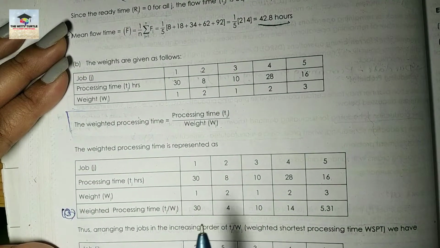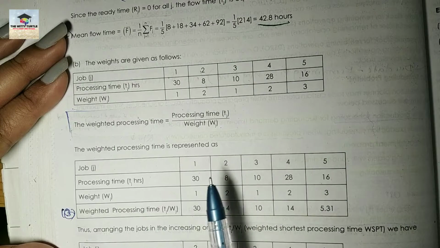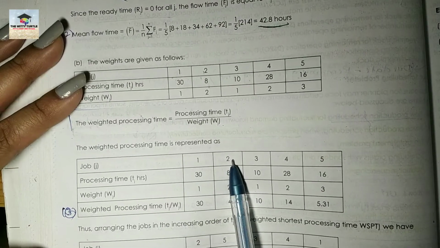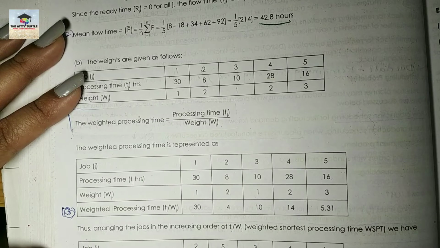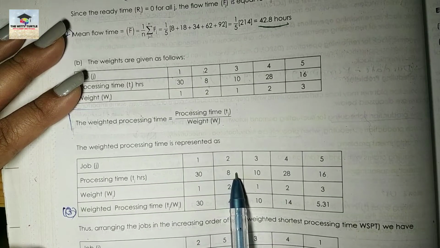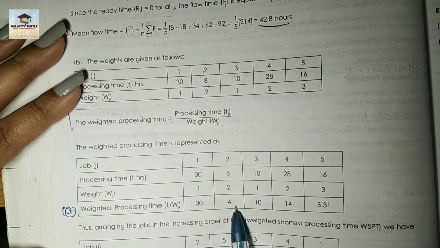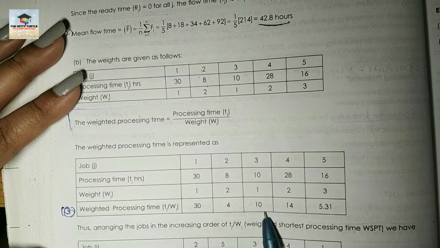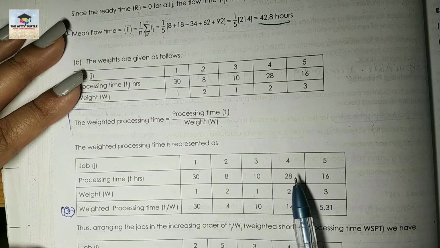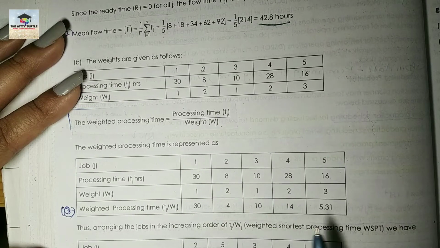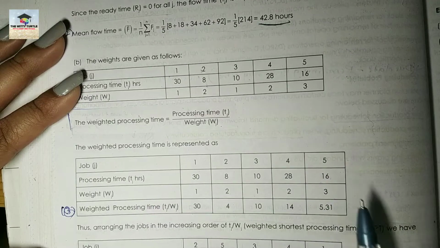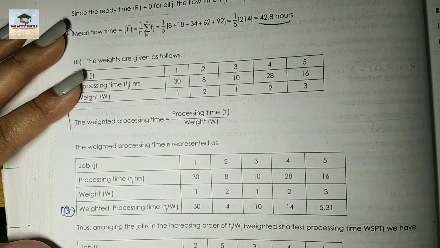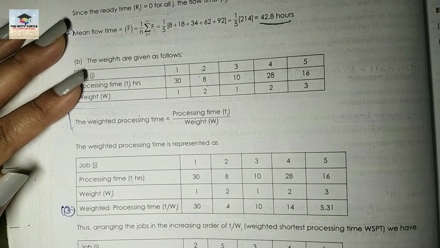Okay. The next thing is what? Similarly for job 2, your weighted processing time will be how much? It will be 4, because your processing time is 8 hours and the weight is 2. So 8 by 2 equals to 4. For job 3, it will be what? 10 by 1, that will be 10. For job 4, that will be 28 by 2, that will be 14. And for job 5, it will be 16 by 3, that will be 5.31, right?